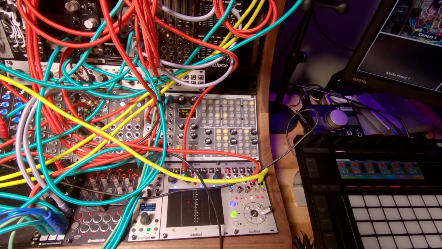How do I want to do this? Sorry, I'm thinking here. What I want to do is basically split the synth output before it goes into the sample and hold, so that way we can get a clean version, and then we can swap to the dirty version with the sample and hold. Is what I'm trying to go for. So let me try to rig that up.